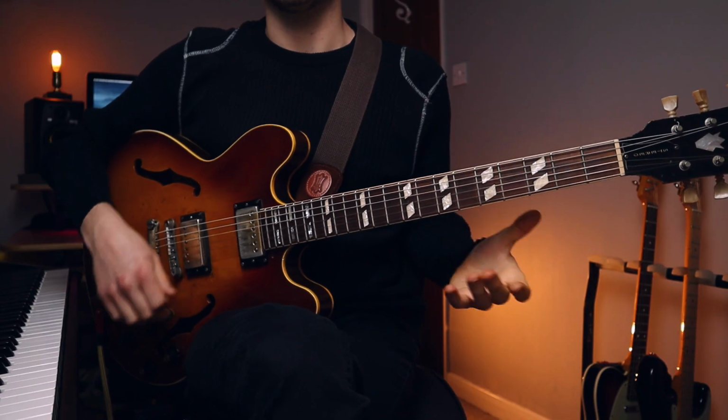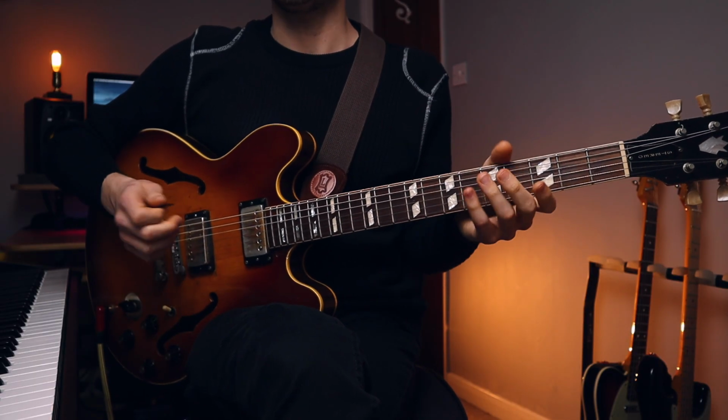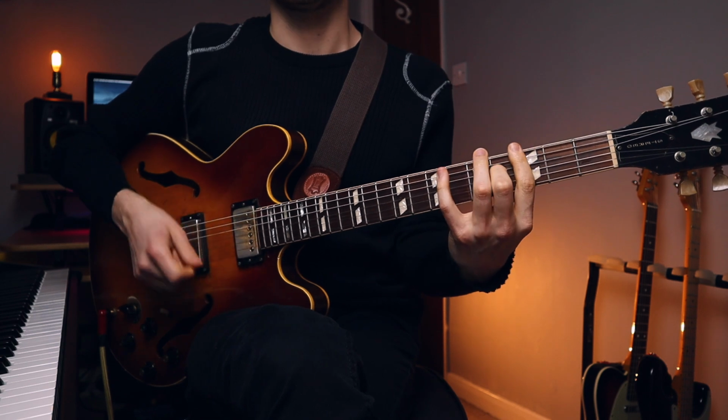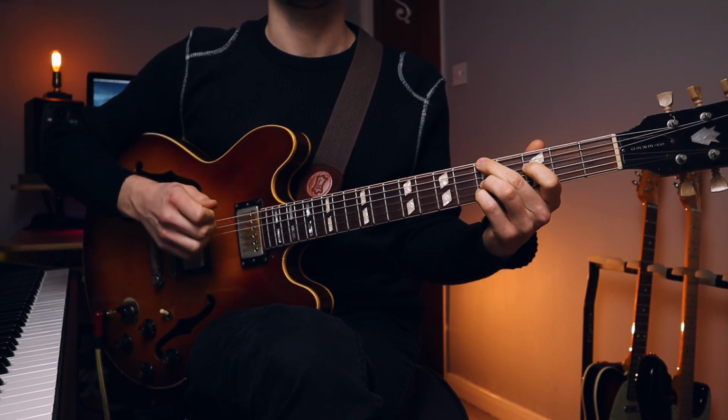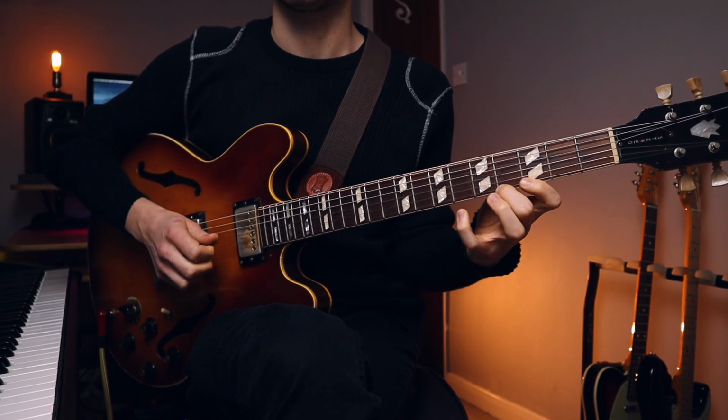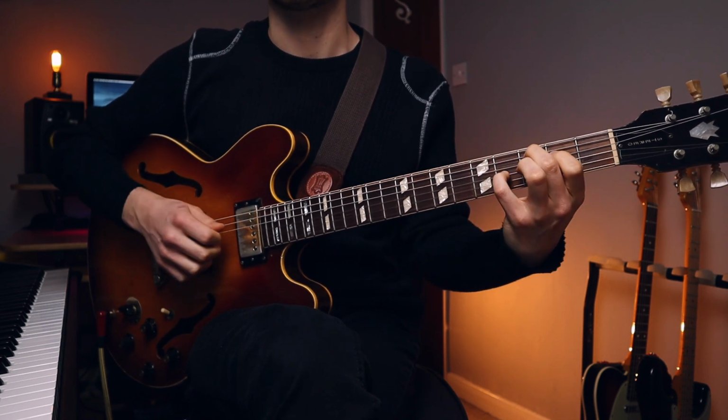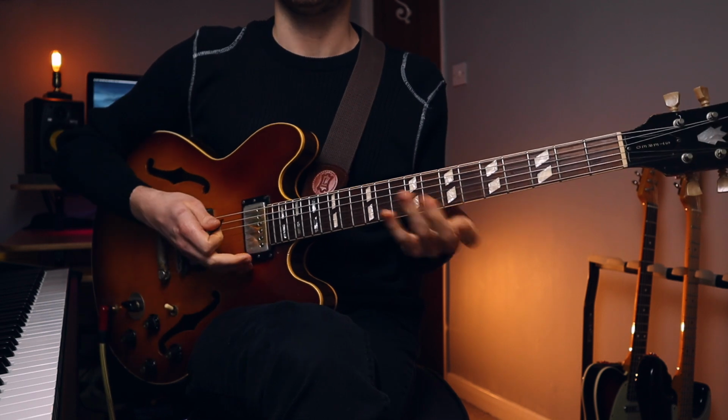This is the same as the E half whole diminished from earlier, but for me it just really visually sits nicely around this G7 area. For example, using it in a 2/5 context. I mean, how good does that sound?